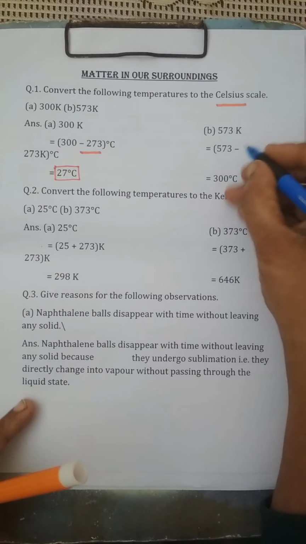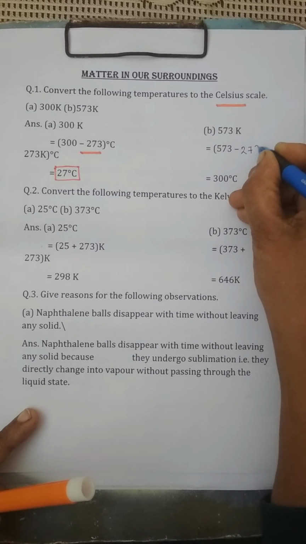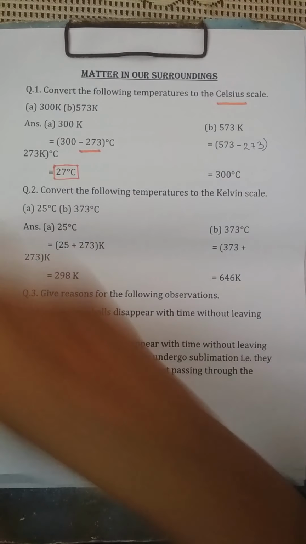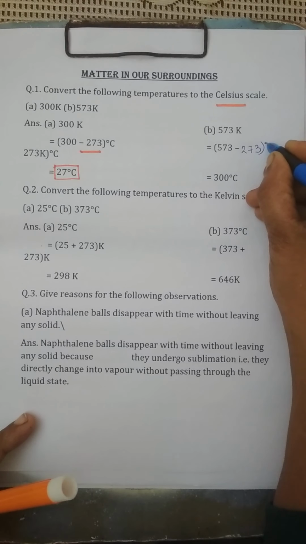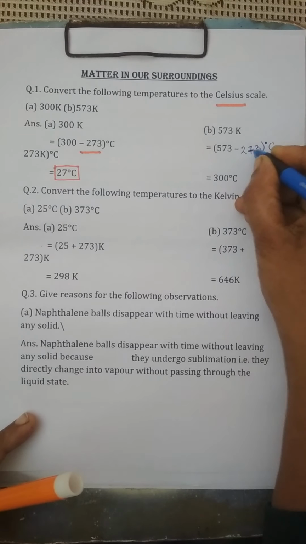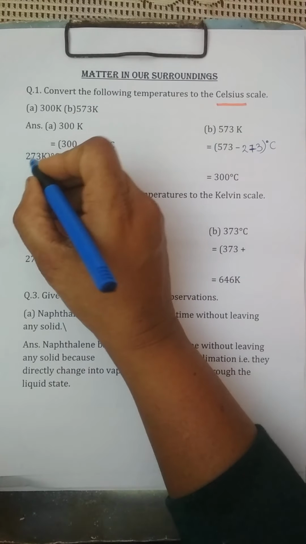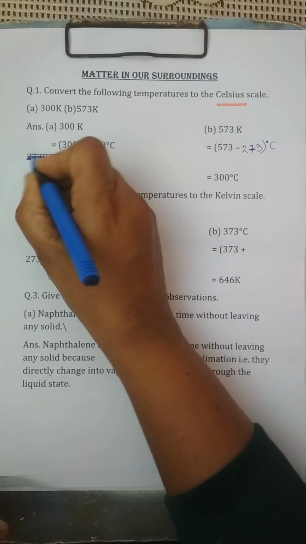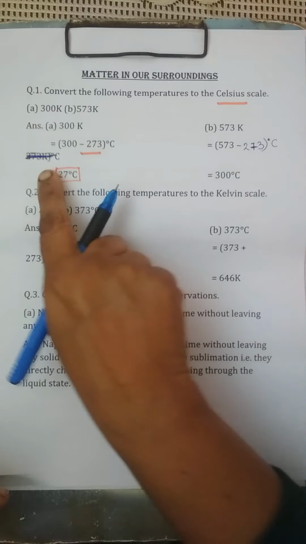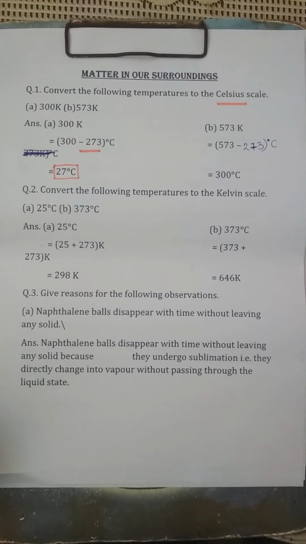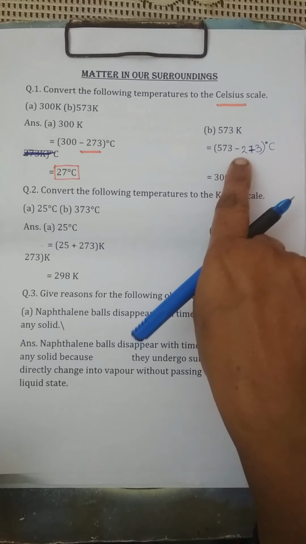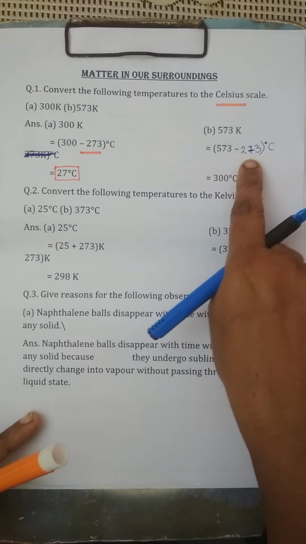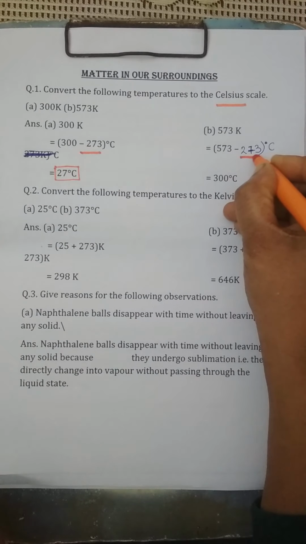Now next is 573 minus 273, which is equal to 300. You can keep degrees Celsius out. What happened here? This 273 went here. So when you're taking the PDF, this 273 had to come here, but because this was typed, before taking the printout it must have just gone down to the next line. It had to come over here. So 573 minus 273. I have to minus 273 to get the conversion.